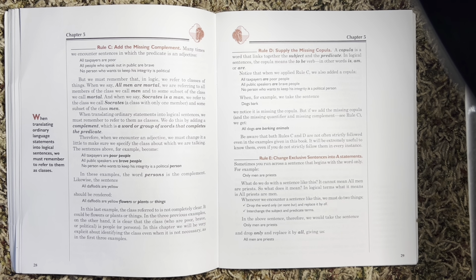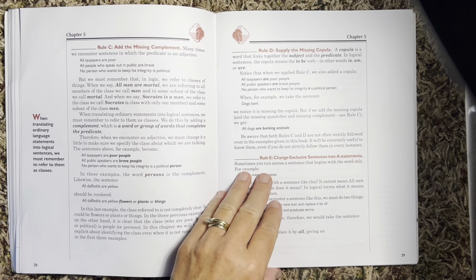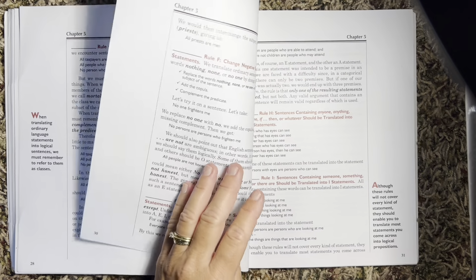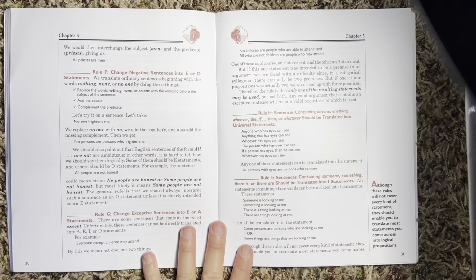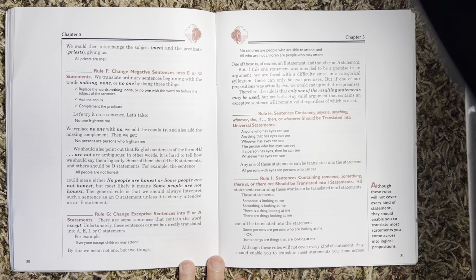Whenever we encounter a sentence like this, we must do two things. Drop the word only or none but and replace it by all. Interchange the subject and predicate terms. In the above sentence, therefore, we would take the sentence, only men are priests, and drop only and replace it by all, giving us all men are priests. We would then interchange the subject men and the predicate priests, giving us all priests are men.